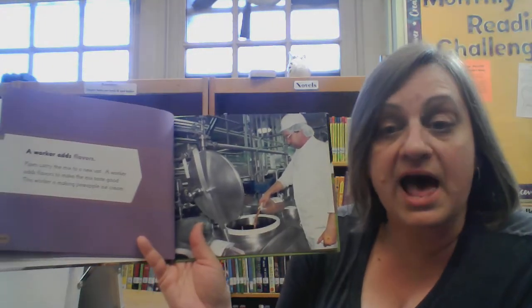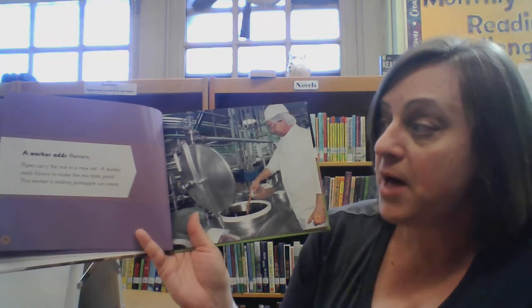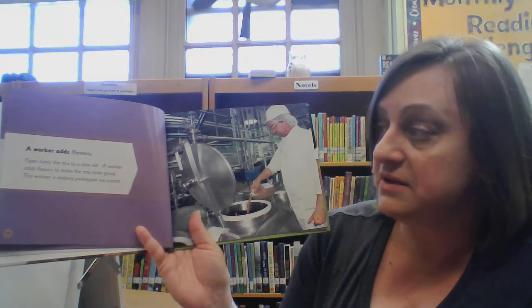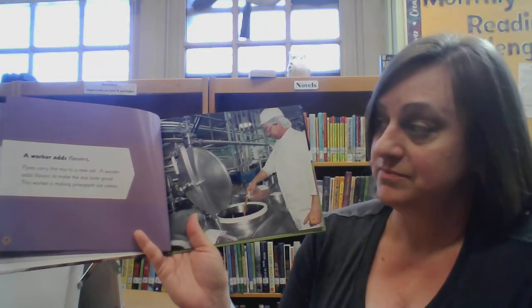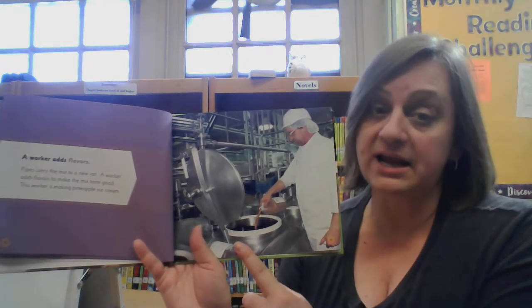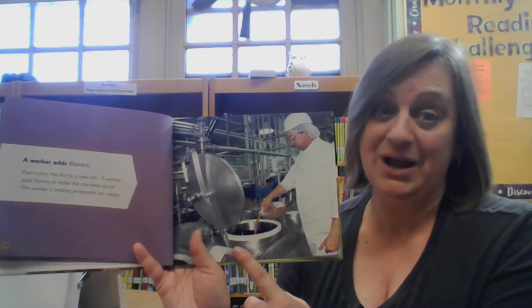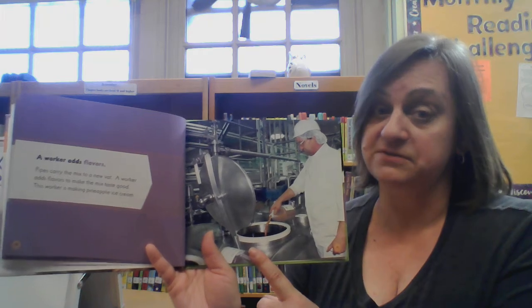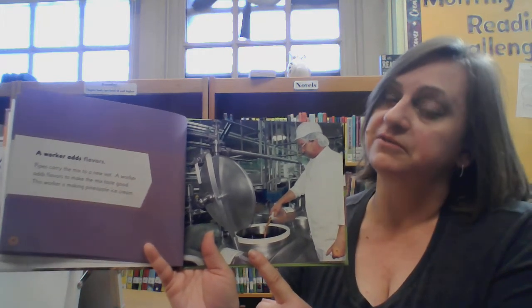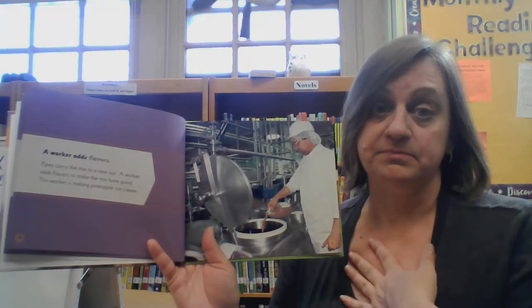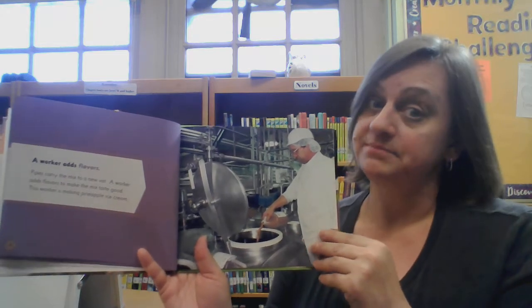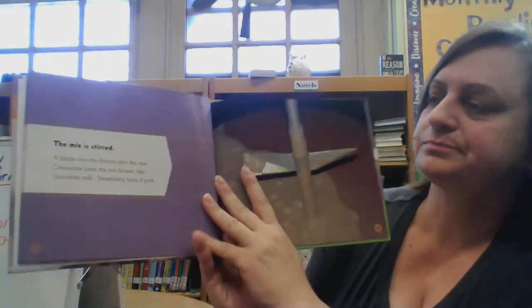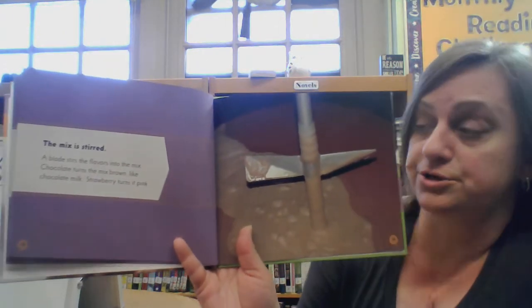A worker adds flavors. Pipes carry the mix to a new vat. A worker adds flavors to make the mix taste good. This worker is making pineapple ice cream. I don't know how I feel about pineapple ice cream. They even have to flavor vanilla. That's a special flavor. But what's your favorite flavor? I like chocolate. I like mint chocolate chip. And I love pistachio. That's my favorite, pistachio. It's the green one.